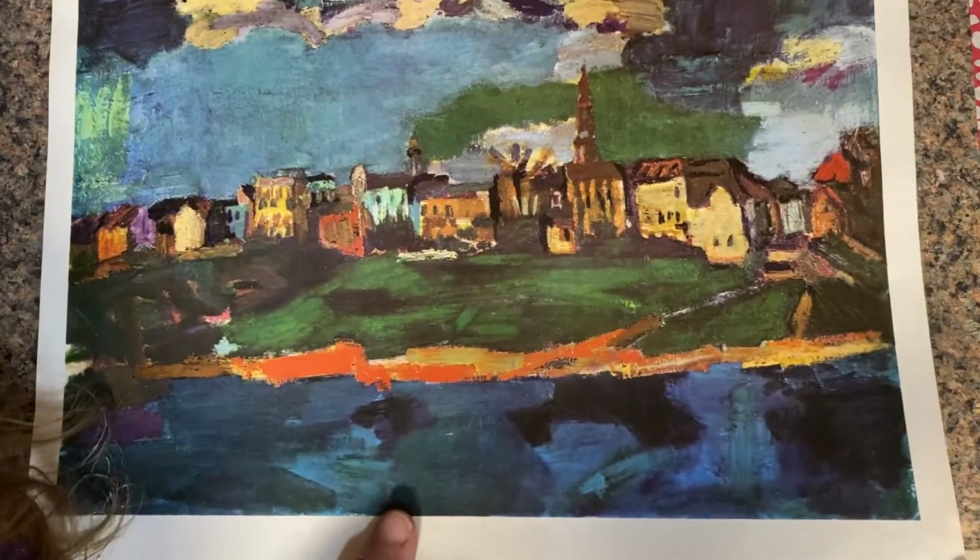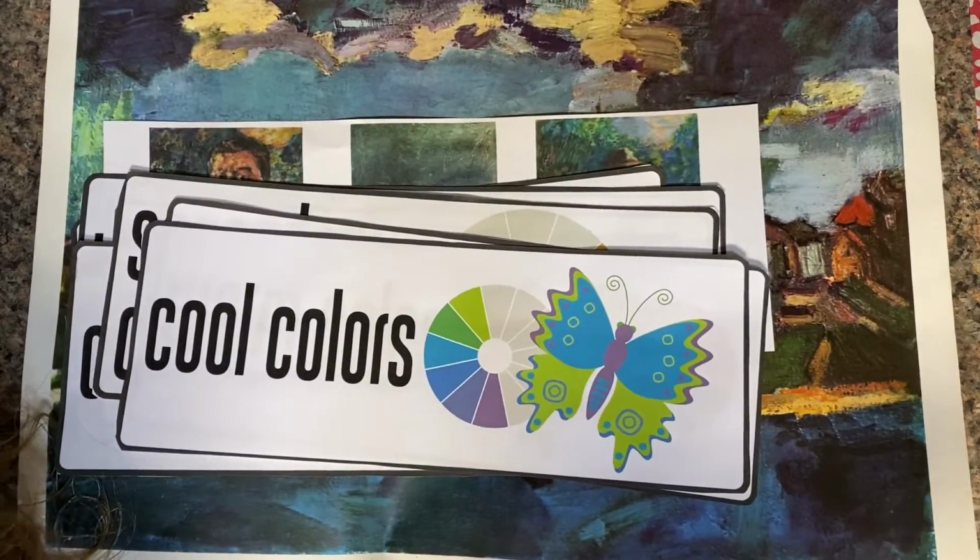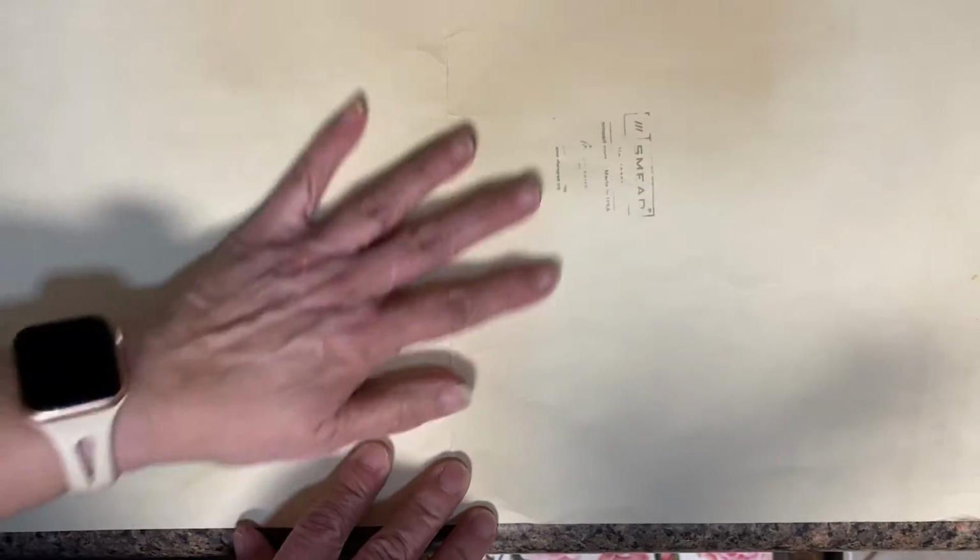So let's get all of this put away and get ourselves a messy mat so that we don't make our surfaces dirty. I use a manila folder. I can fold that right up and throw it away. You can use newspaper, whatever you want to use.